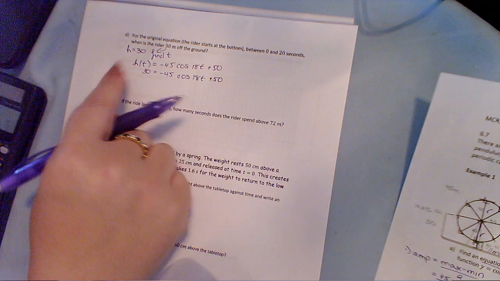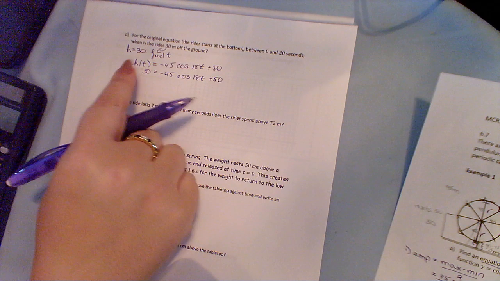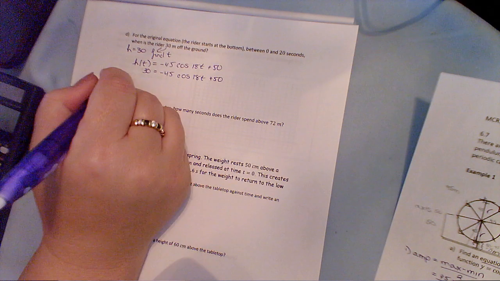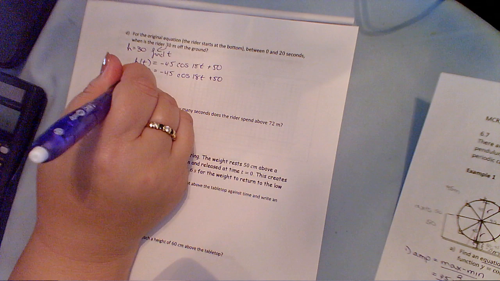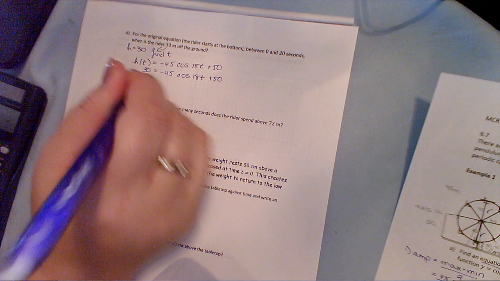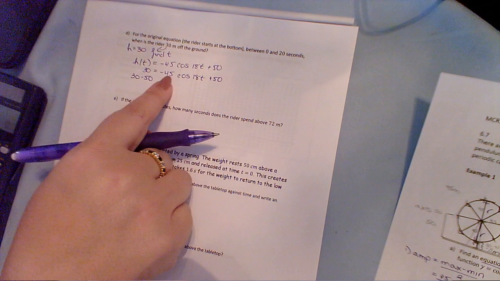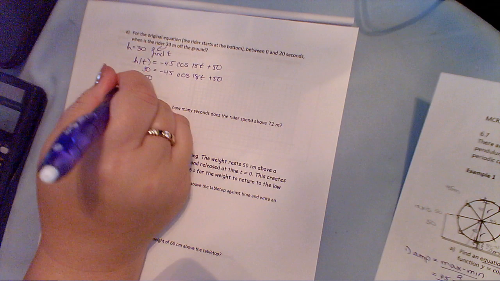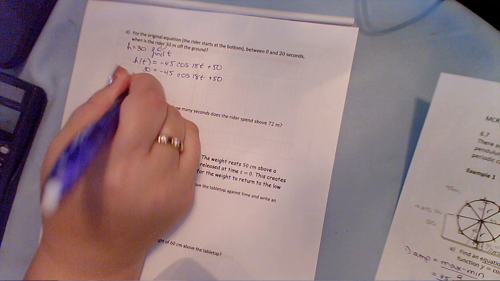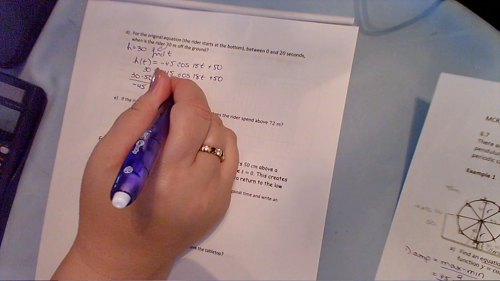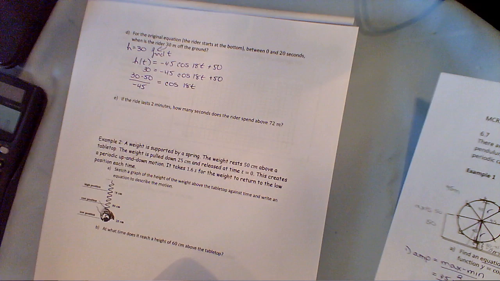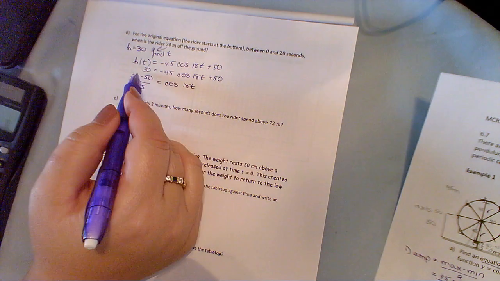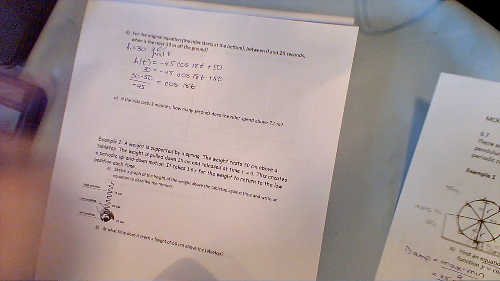The first thing you're going to kick out to the other side is the 50. And of course, that'll be subtraction. So that's 30 subtract 50. Then you're going to divide both sides by negative 45 because that's attached to the cos. And that's what you have so far.